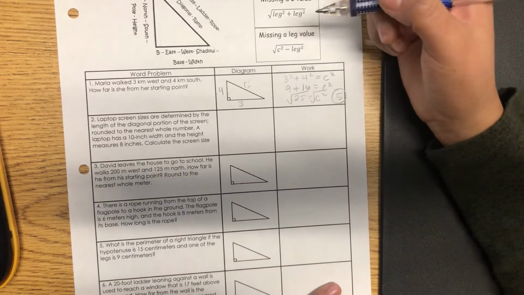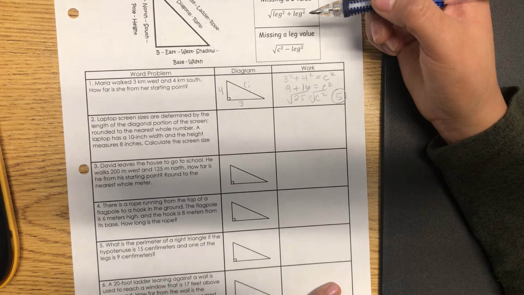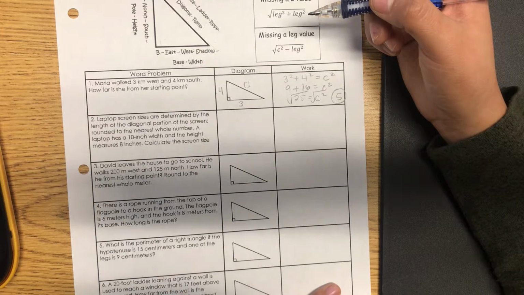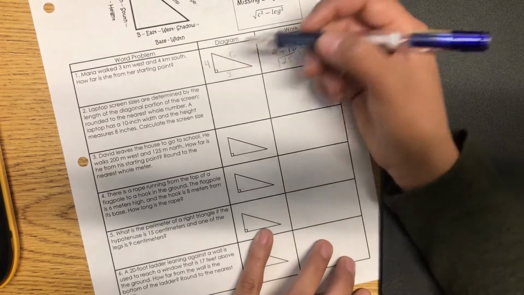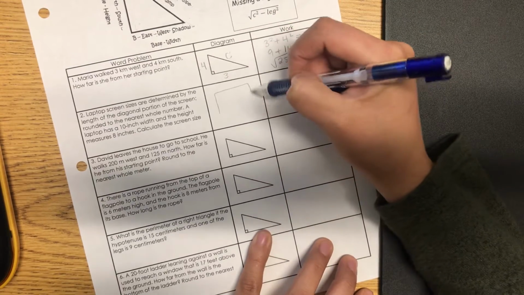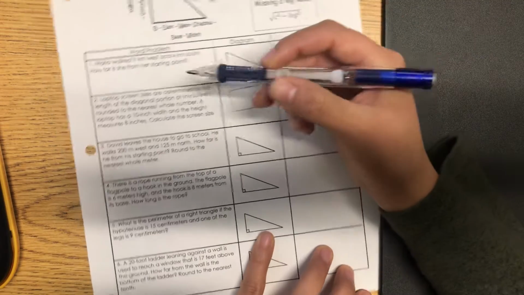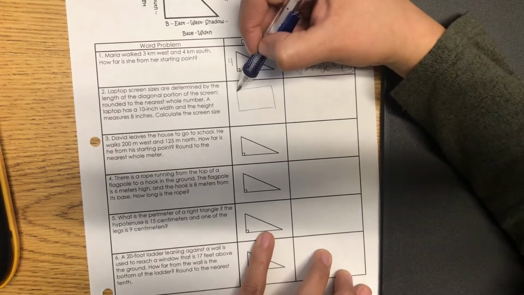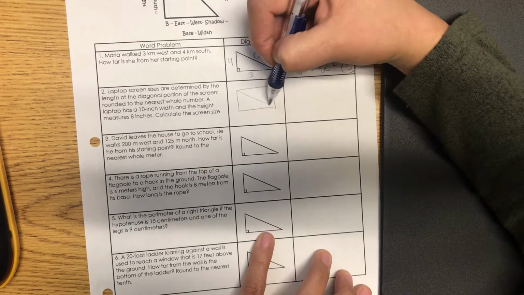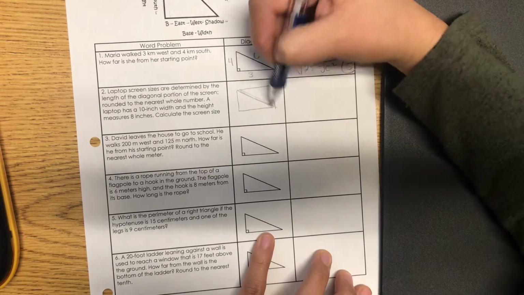The laptop screens are determined by the length of the diagonal portion of the screen, rounded to the nearest whole number. A laptop has a 10-inch width and the height measures 8 inches. Calculate the screen size. So the reason why I didn't put a picture on this one is because a screen is a rectangle, not a triangle. But when you measure the screen size, they measure it by the diagonal of the screen.